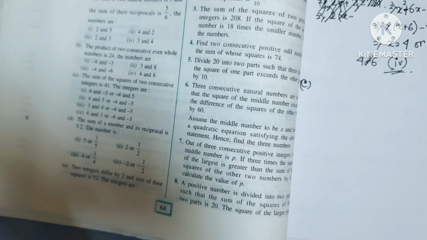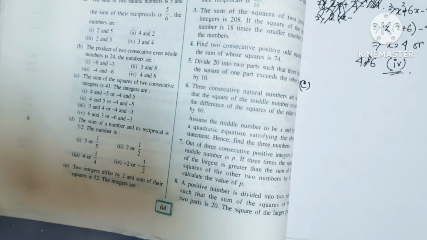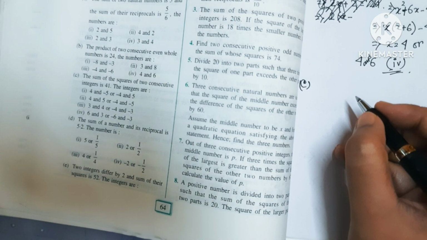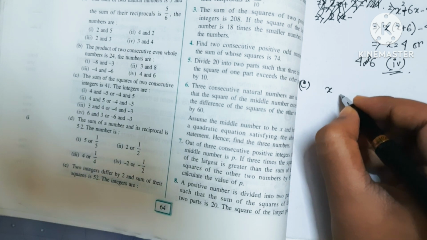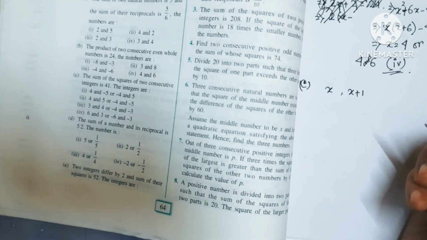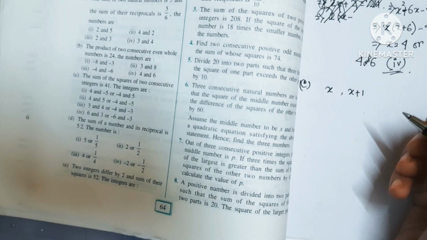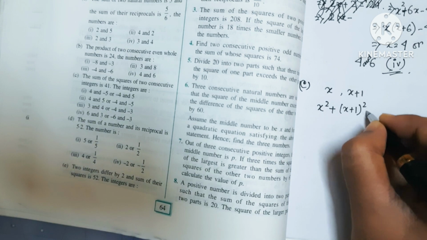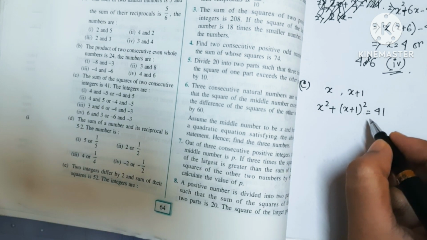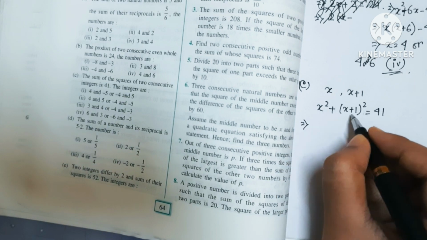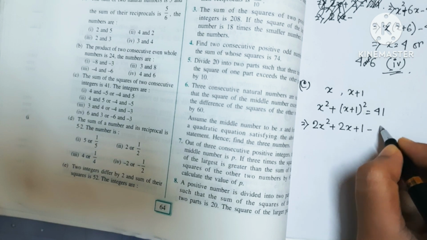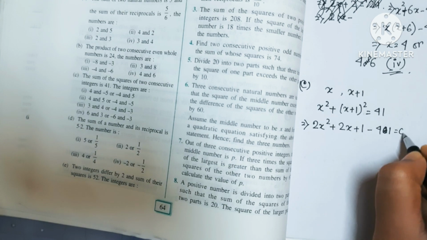Now question number C. The sum of squares of two consecutive integers is 41. If one number is x, the other one will be x plus 1, and the sum of the squares of these two terms, x square plus x plus 1 whole square, will be 41 according to the problem. So from here you will get 2x square plus 2x plus 1 minus 41 equal to 0.